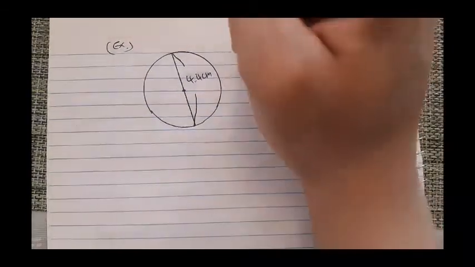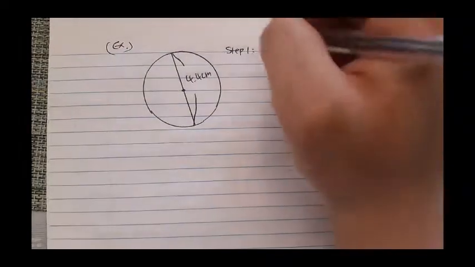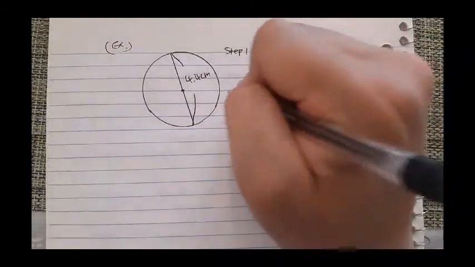Your first step, I want you to list every clue that you have in each scenario. Right now I have diameter given, 4.4 centimeters. Step number 2, formula. I want you to write down and copy the formula. C is equal to pi d.